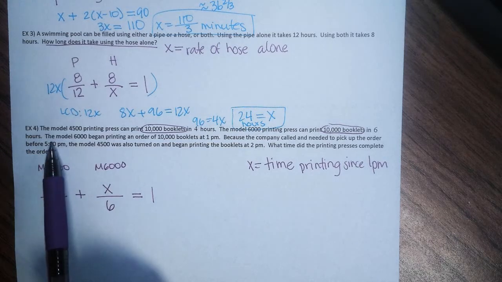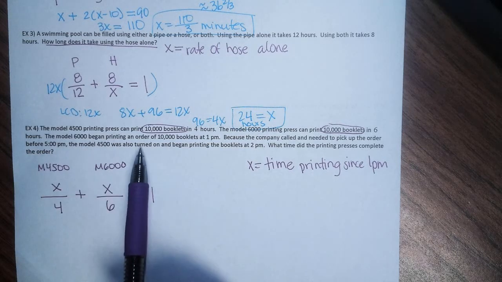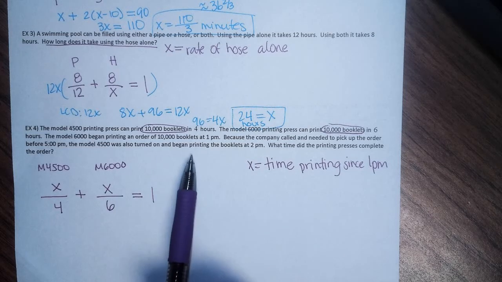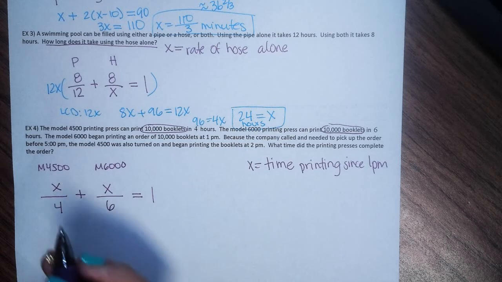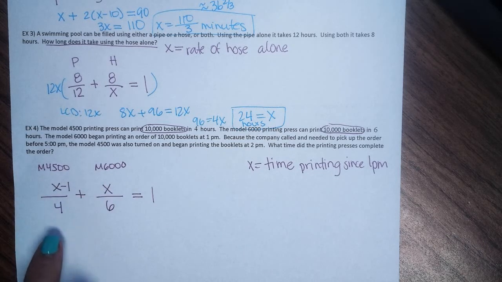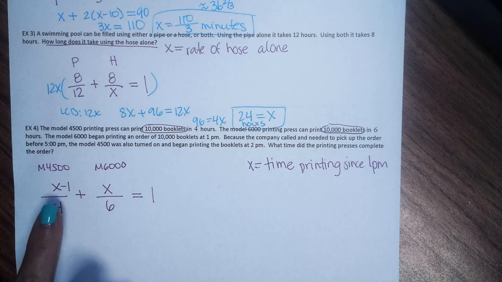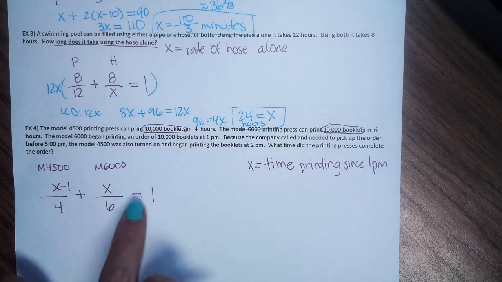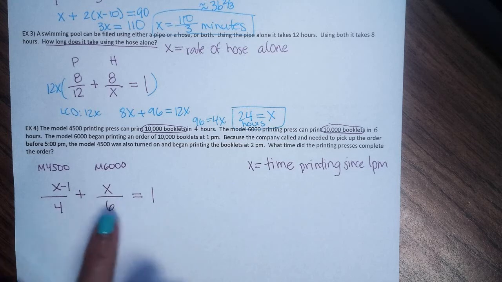The model 6000 began printing at 1 o'clock, so let's let that one be X. Because the company called and needed to pick up the order before 5, model 4500 was also turned on at 2 o'clock. So for the model 4500, I'm going to subtract 1 from it, because if you read the scenario, that one didn't start working until 2 o'clock. So this is one correct possibility to set this up.